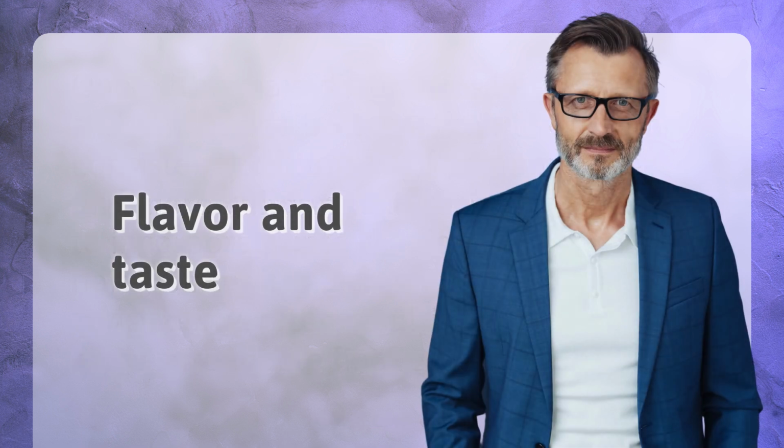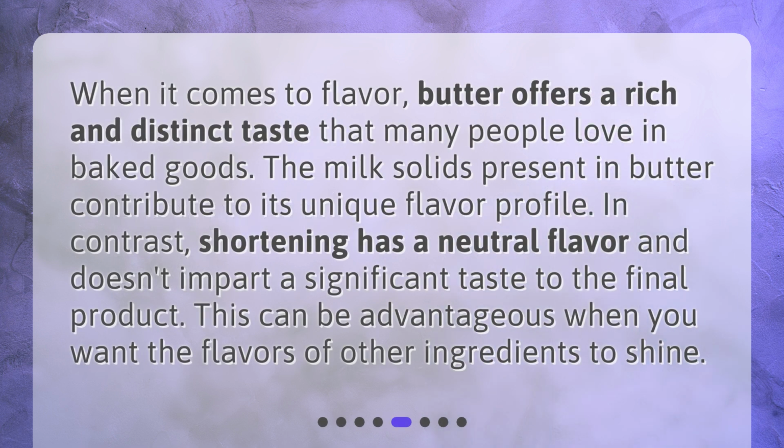Flavor and taste. When it comes to flavor, butter offers a rich and distinct taste that many people love in baked goods. The milk solids present in butter contribute to its unique flavor profile. In contrast, shortening has a neutral flavor and doesn't impart a significant taste to the final product. This can be advantageous when you want the flavors of other ingredients to shine.